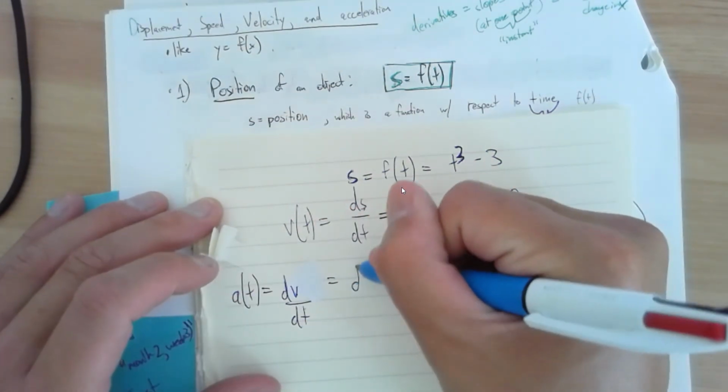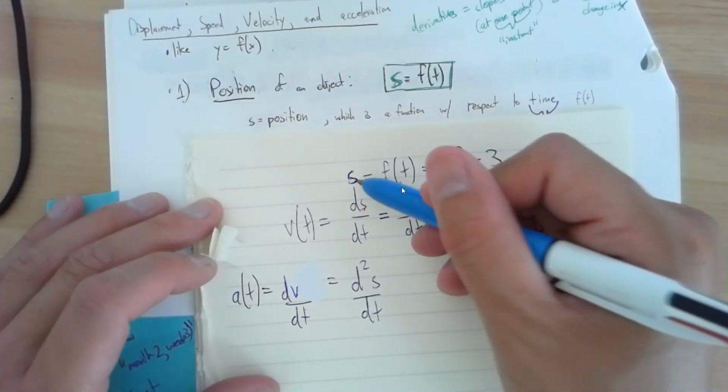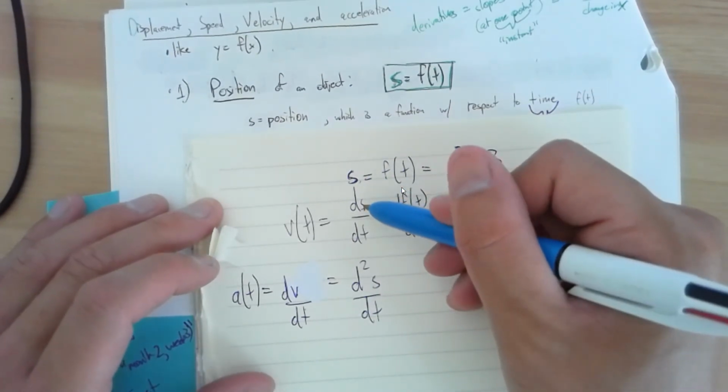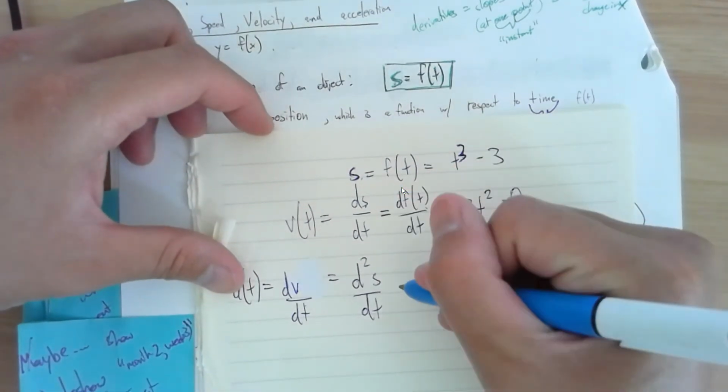Which is the second derivative of position. Remember, s is for position, not speed. I know it's weird. I just chose s to be position. Inconveniently, I'm very sorry.